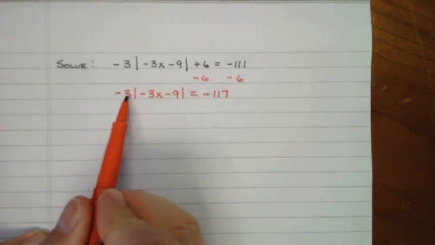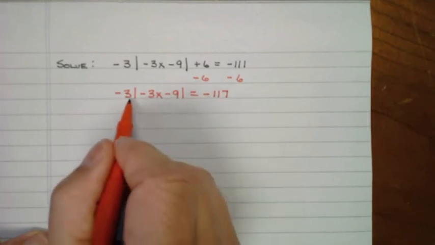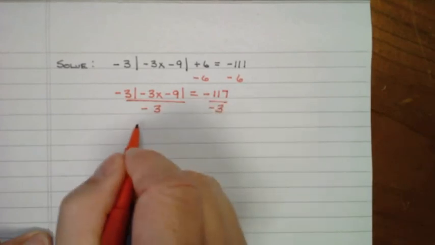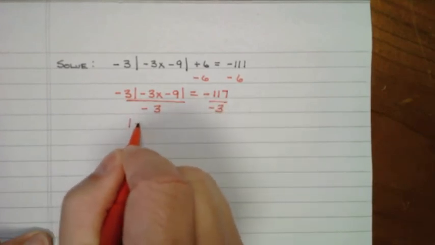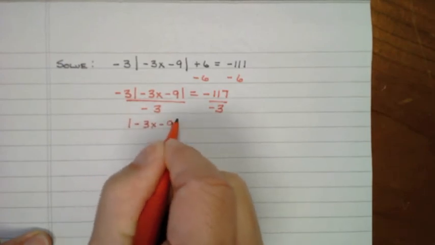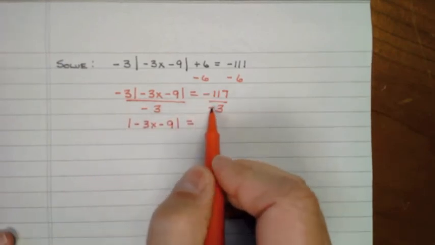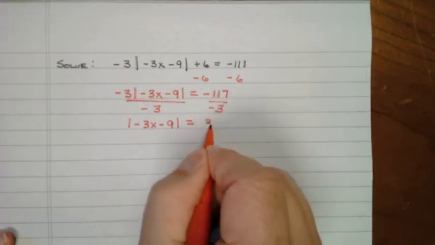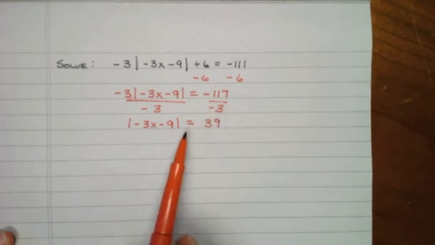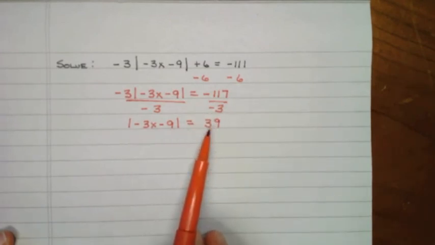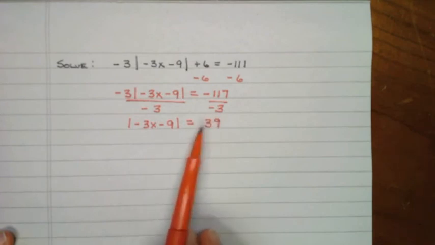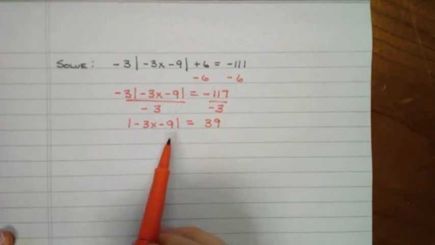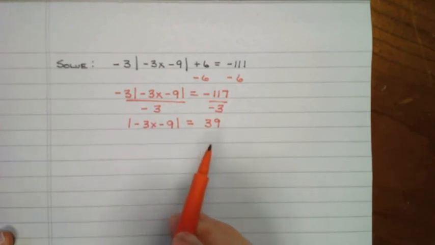To get rid of this negative 3, it's being multiplied to this. The opposite of multiplying is dividing. I need to divide both sides by negative 3. A negative divided by a negative is a positive. 117 divided by 3. This is the point where I determine if this number out here is negative, then there's no solution. This number is positive, so I need to keep going. Once this absolute value symbol is isolated, this is when you make two equations.